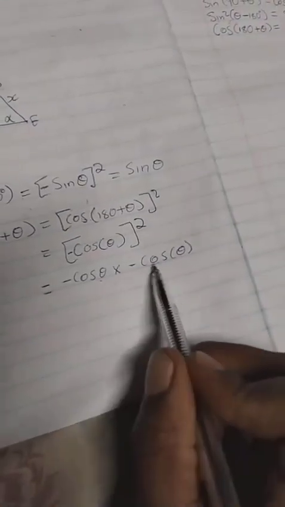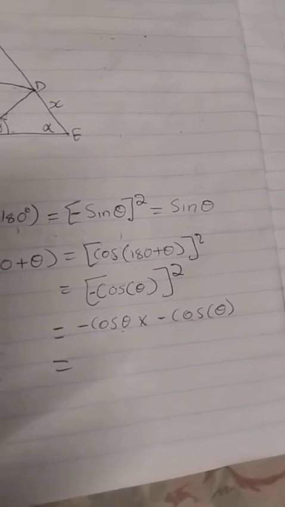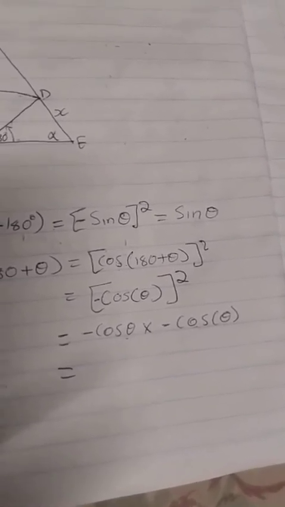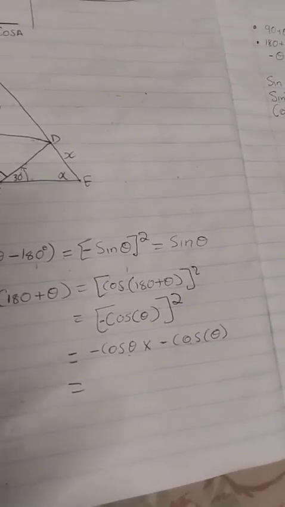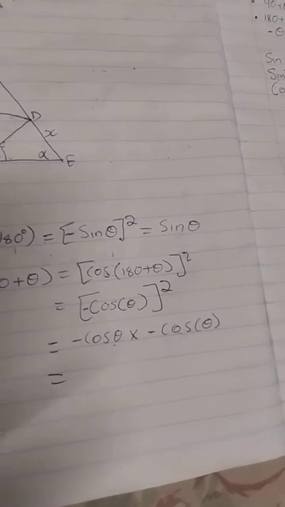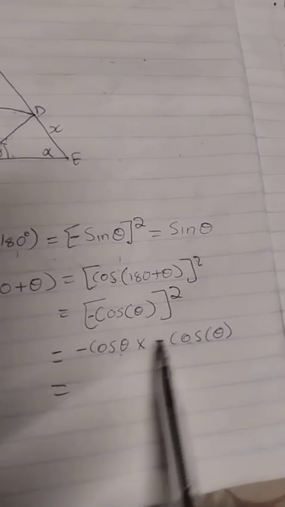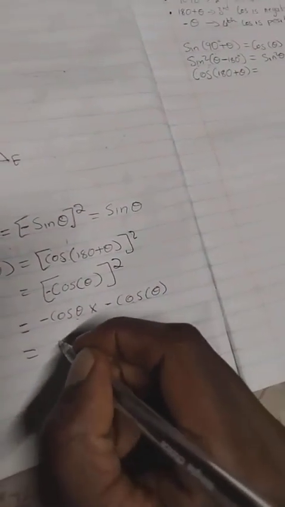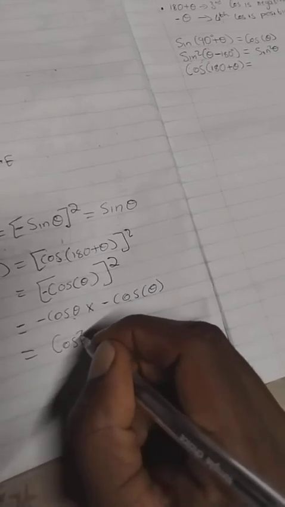What are you going to have if you multiply the two negatives? This is going to be positive cos theta squared. Yes, this is going to be cos squared theta.